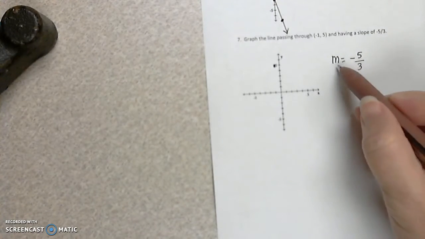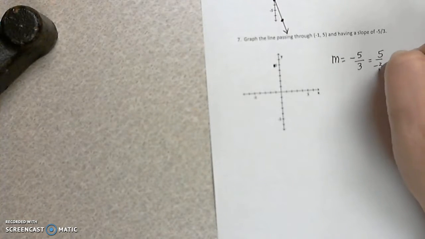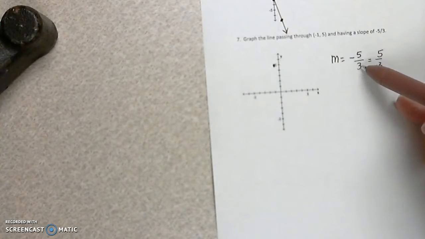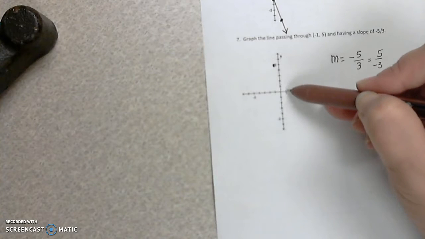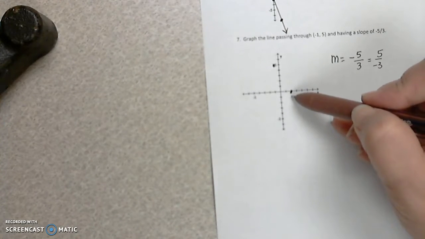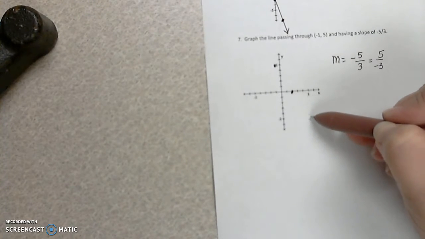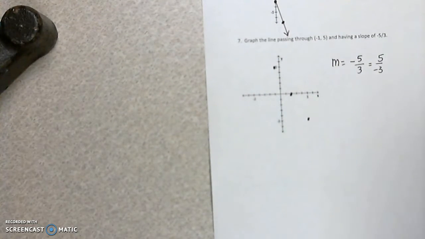Alright, and my slope is -5 over 3, which is the same as 5 over -3. So from this point I can go down 5 and right 3. So 1, 2, 3, 4, 5, 1, 2, 3, and put a dot. And then I can go down 5 more, 1, 2, 3, 4, 5, and right 3, 1, 2, 3. And I can keep doing that over and over until I get a sufficient number of plots.